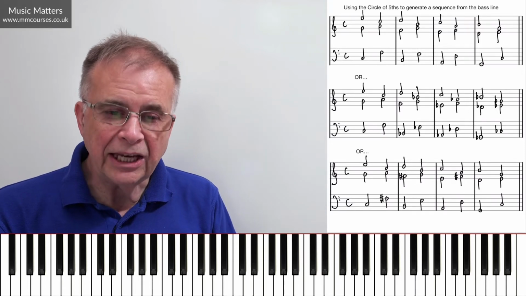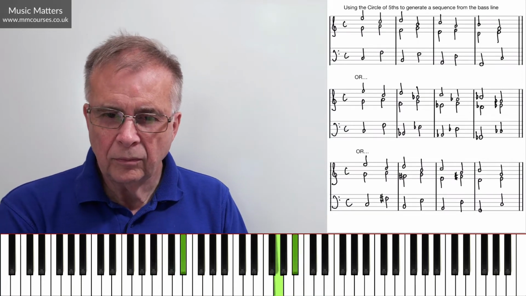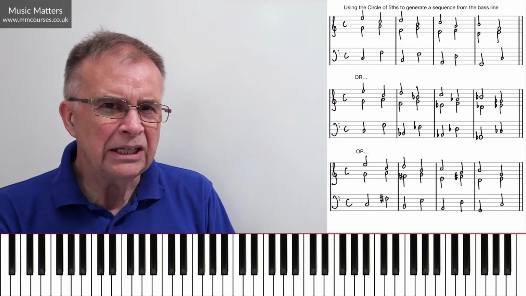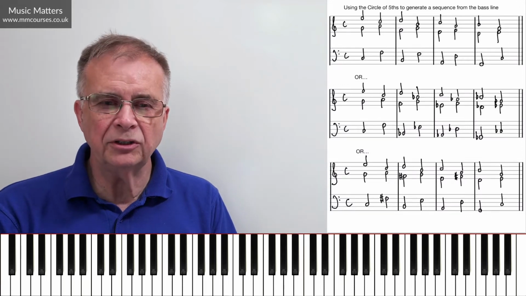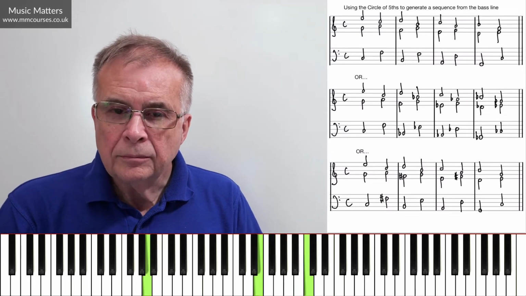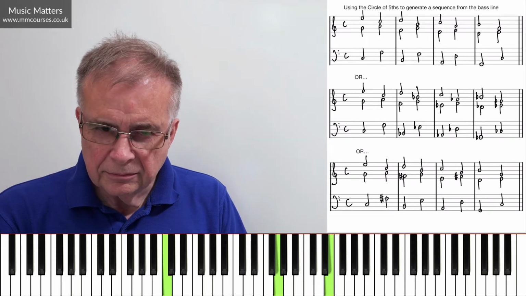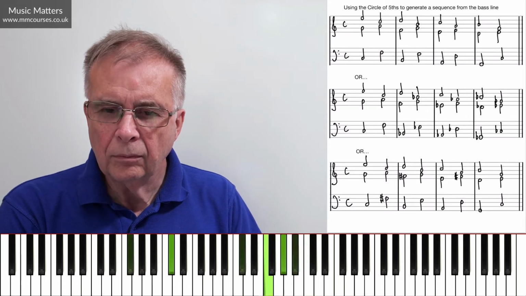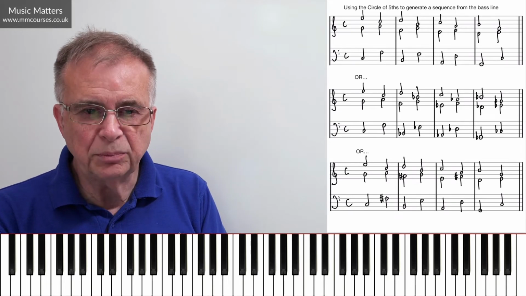So what we get in the second version is this. That's giving it a different flavour. Let me compare the first version on the top line with that second version. Here's the first version, all in the key of C. Now we're moving. And that's a great way to visit a whole load of keys pretty quickly, isn't it?